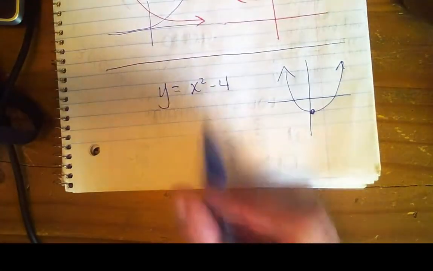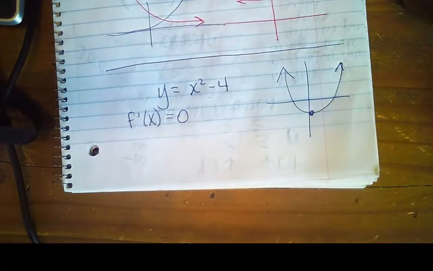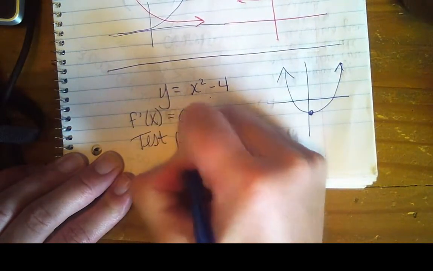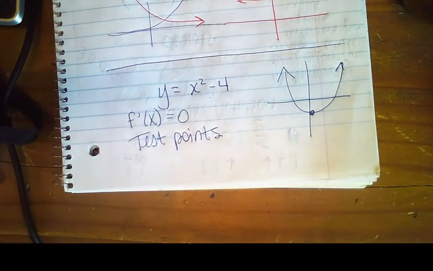So here are your steps if you're given an equation. Take a derivative, set it equal to 0 and solve. Okay, and then we're going to use test points. We'll have test points to determine if it's increasing or decreasing.